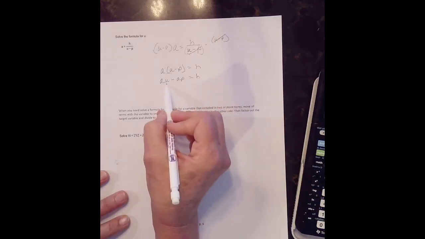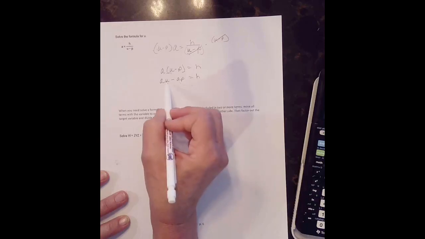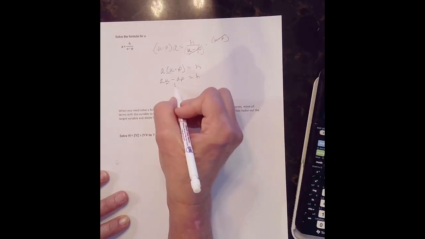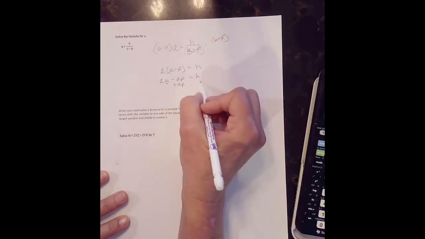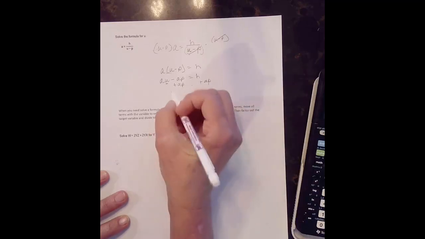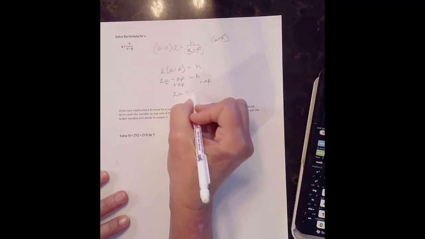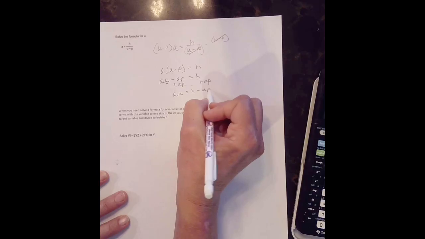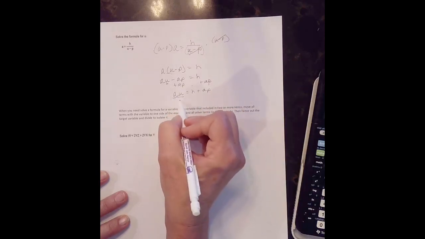And then, since I'm looking for u, I'm going to move the other term to the other side. That means I want to add ap to both sides. So I have au equals h plus ap. And then the last step is to divide both sides by a. And these will cancel.